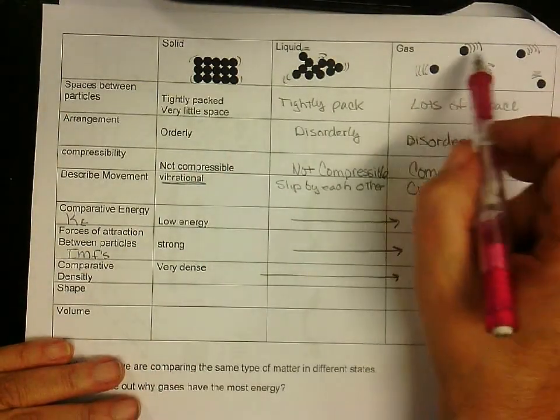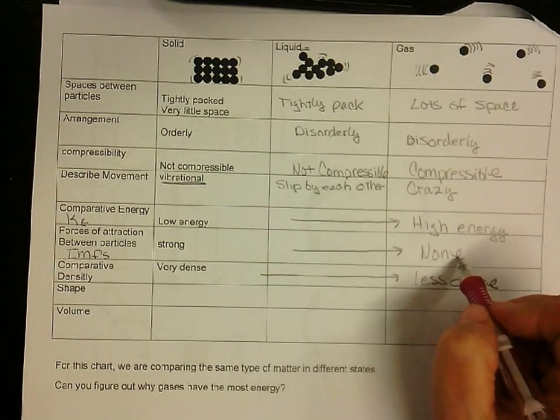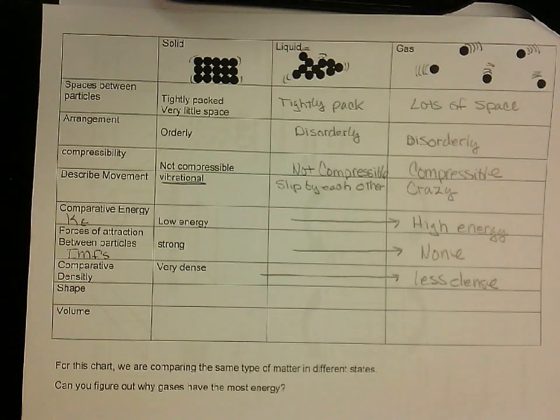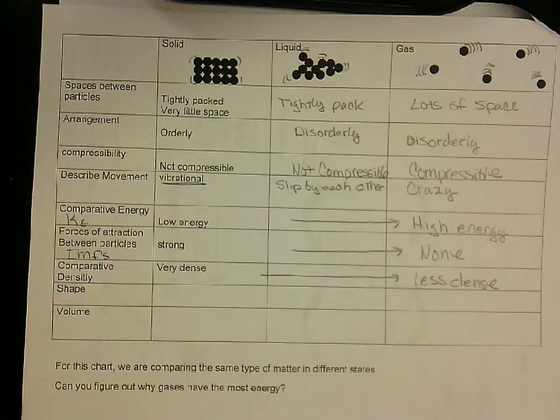And then over here in gases, they're not attracted to each other at all. We're going to say they have no intermolecular forces. Real gases do have just a little bit of intermolecular forces, but it's not noticeable unless we have very high pressure or very low temperature. So for our class, we're going to say there's no intermolecular forces in gases.